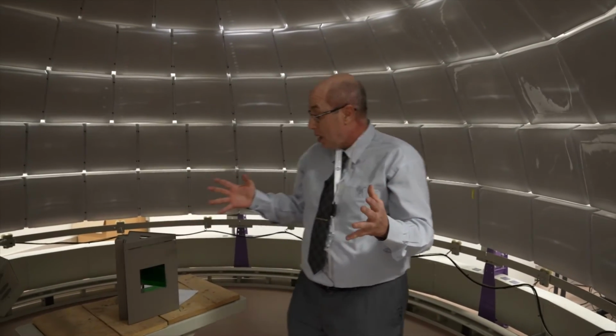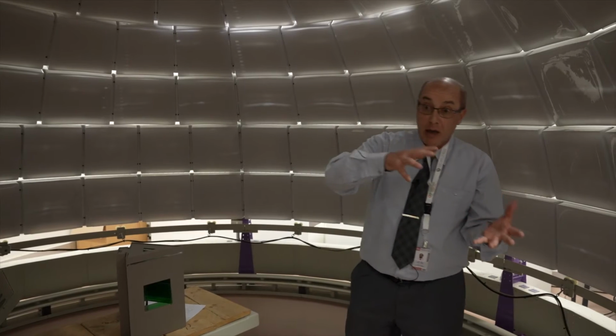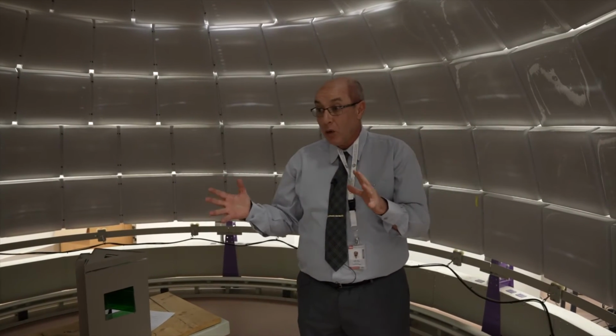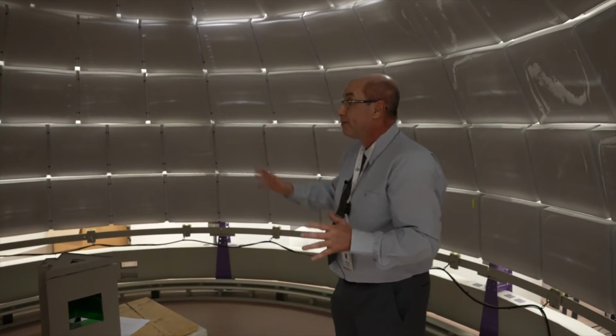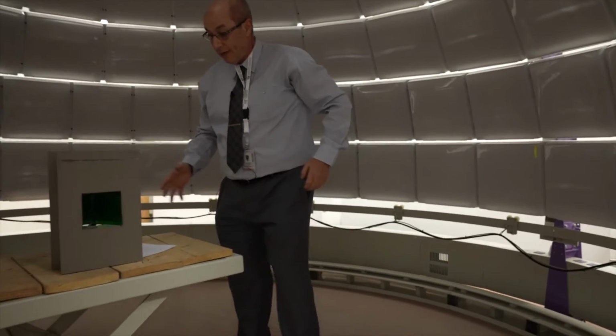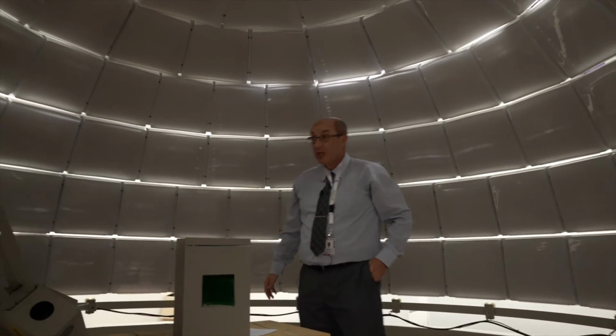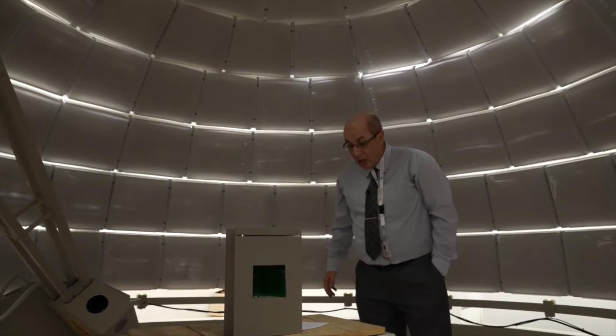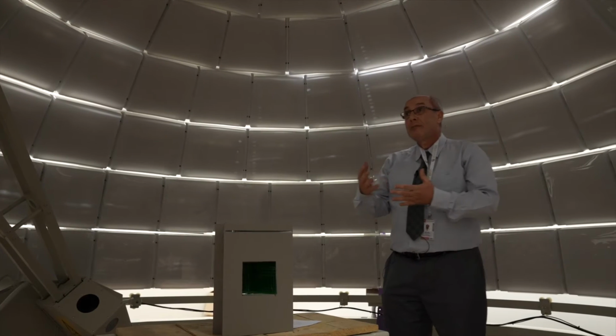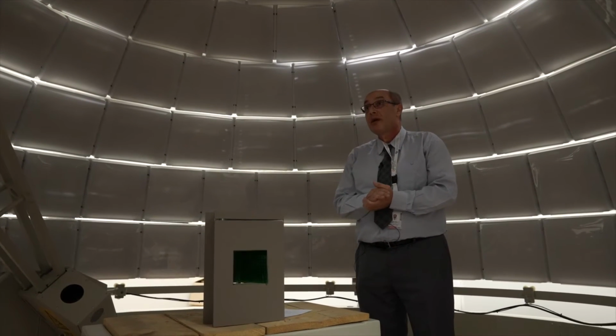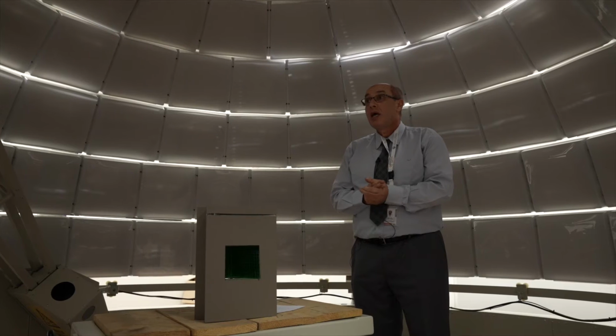Because the sky could be cloudy, partially cloudy, or clear. So this is what we call the full dome artificial sky, used by universities and laboratories, mainly for research purposes.